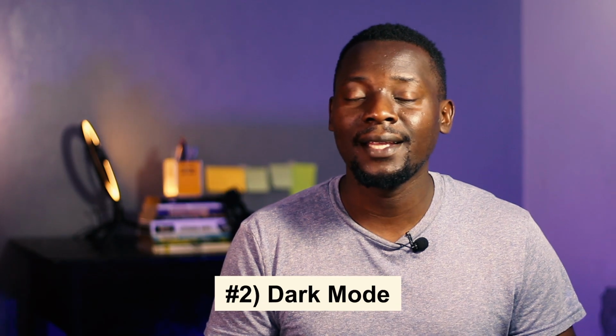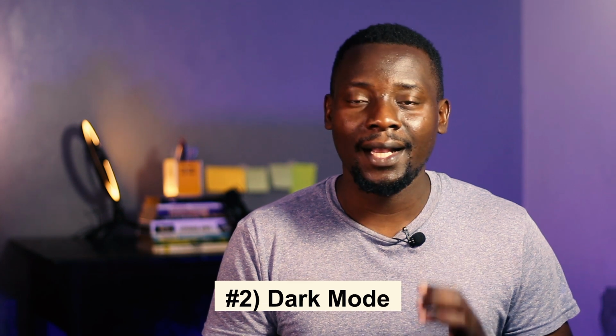The other setting that I believe is very important for you as a trader is the dark mode setting.